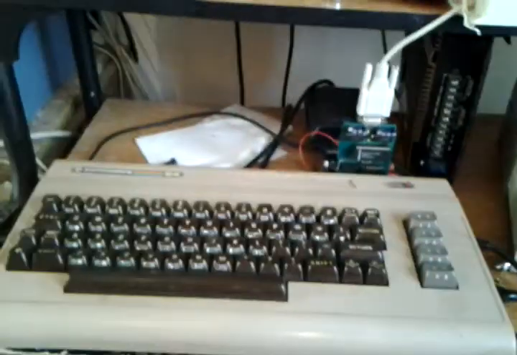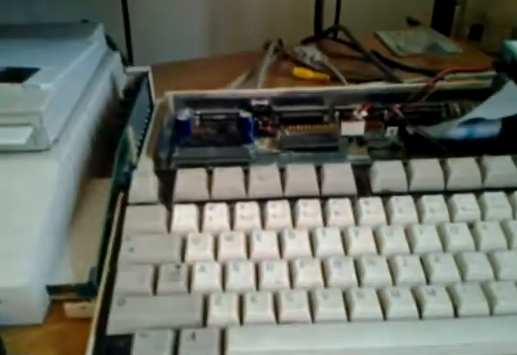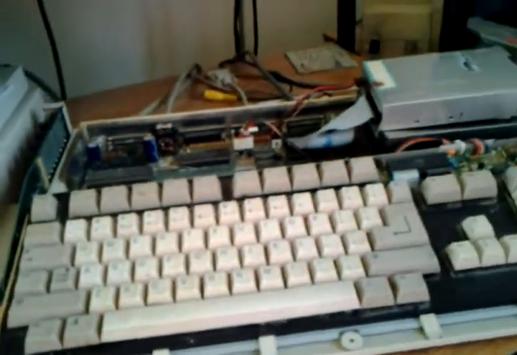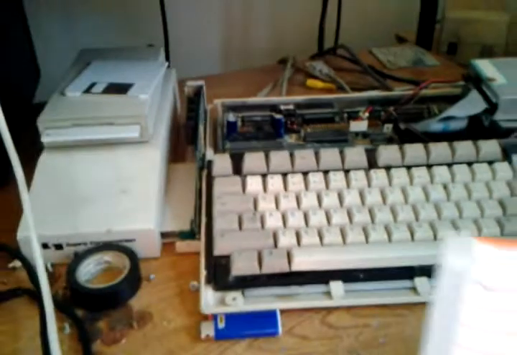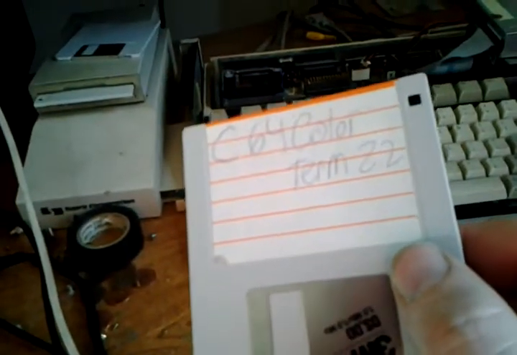I wanted to demonstrate my Amiga 500 getting on the Commodore 64 bulletin board system, so you guys can check it out. I've often been asked if you can get Commodore 64 color on here. You need this lovely disc called C64 color term.